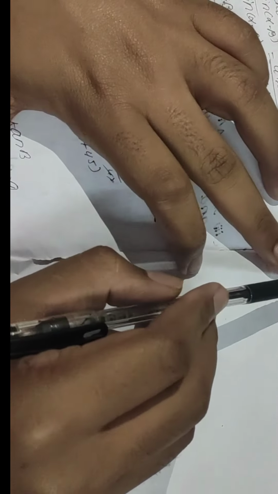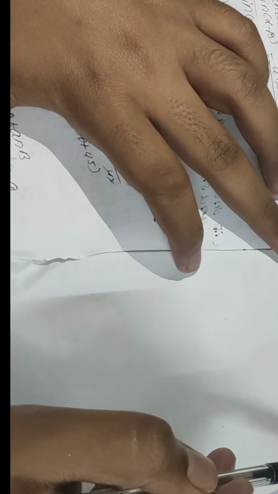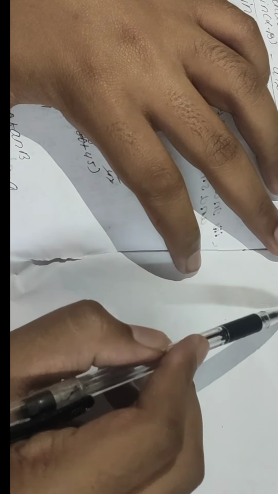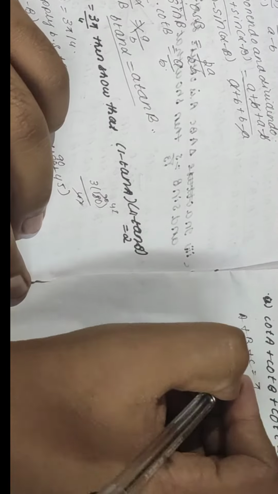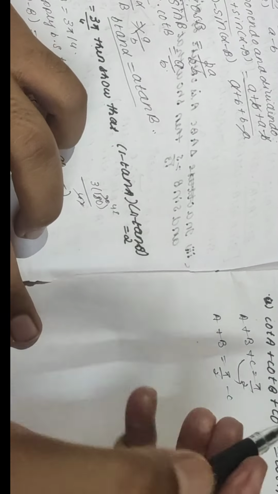So we have proved that 1 minus tan A into 1 plus tan B is equal to 2. In the next question, it is given that a plus b plus c is pi by 2, and if none of a, b, c is an odd multiple of pi by 2, then prove that cot a plus cot b plus cot c is equal to cot a cot b cot c. So take the given condition a plus b plus c is pi by 2. Take c to the RHS. a plus b is equal to pi by 2 minus c.